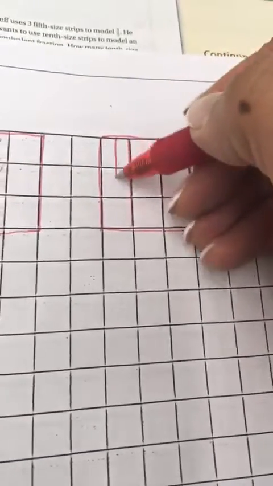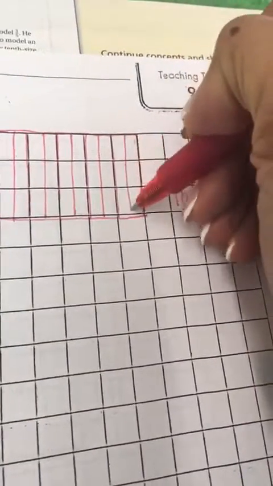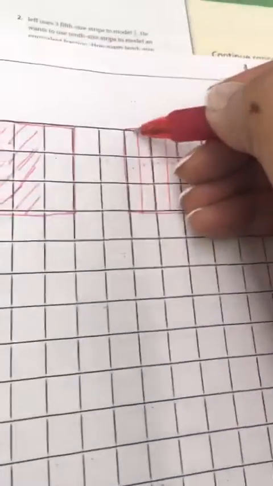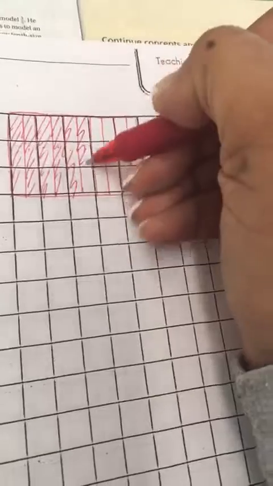I can make it like so, splitting each of those 5 columns so that in the end I will have 1, 2, 3, 4, 5, 6, 7, 8, 9, 10 columns. And if I want to shade in 8/10, then that would be 1, 2, 3, 4, 5, 6, 7, 8.